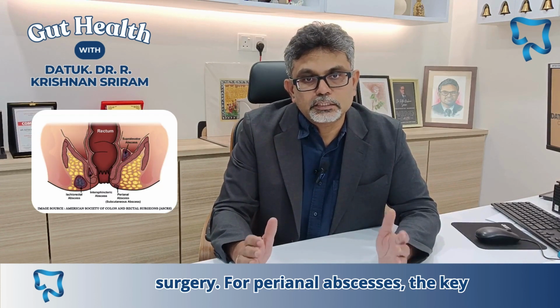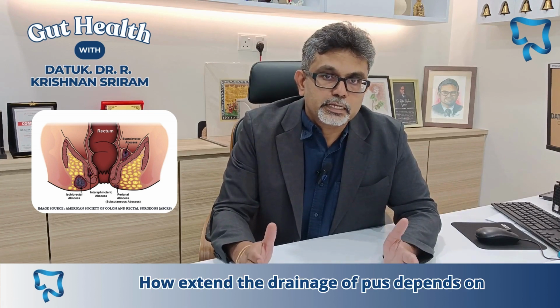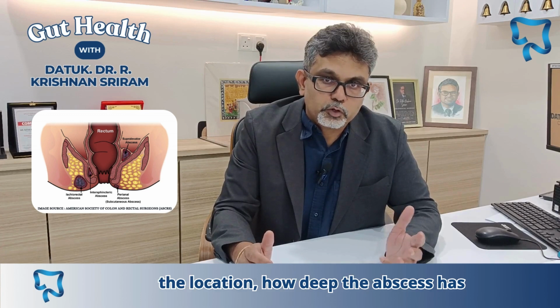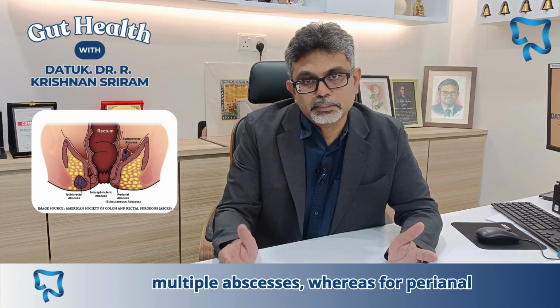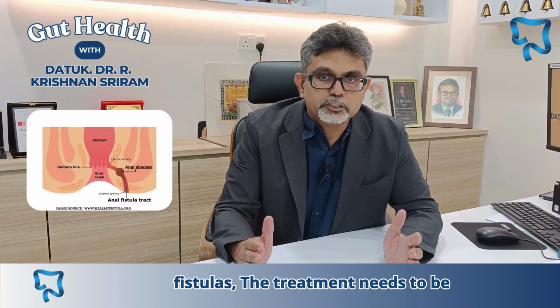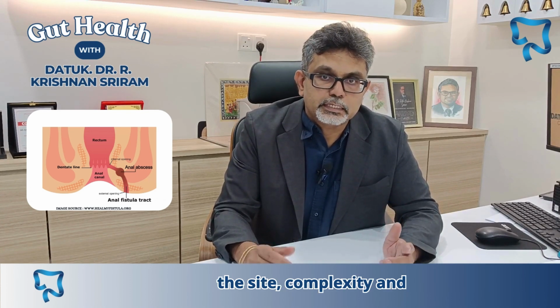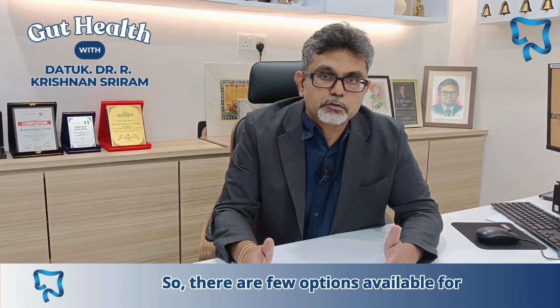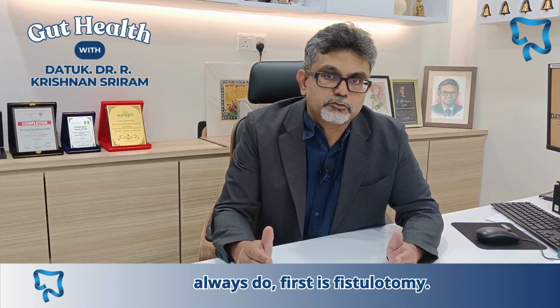For perianal abscesses, the key treatment is actually to drain the pus. How extensive the drainage is depends on the location, how deep the abscess has gone, and whether it's a single or multiple abscesses. Whereas for perianal fistulas, the treatment needs to be individualized and tailored according to the site, complexity, and severity of the condition at the time. There are a few options available for the treatment of perianal fistulas. Some of the commonest things that we always do first is fistulotomy.